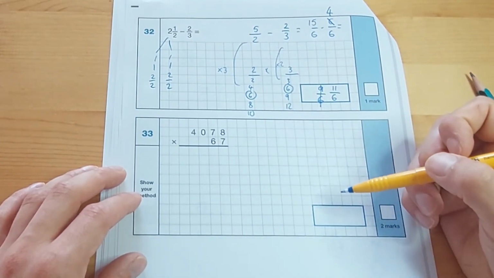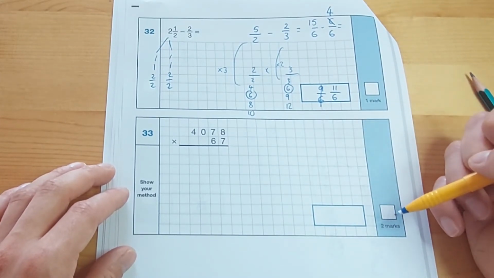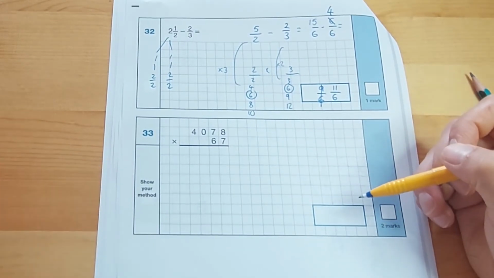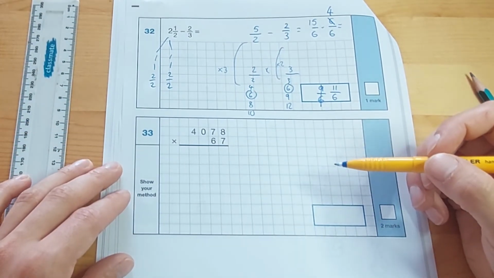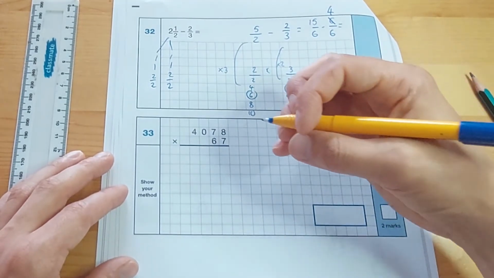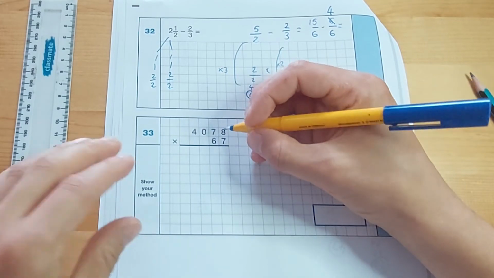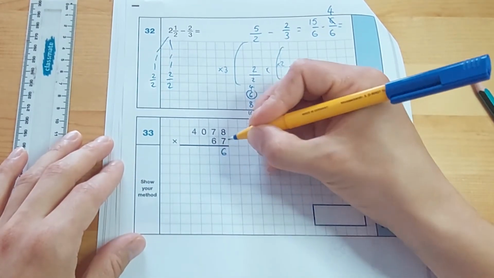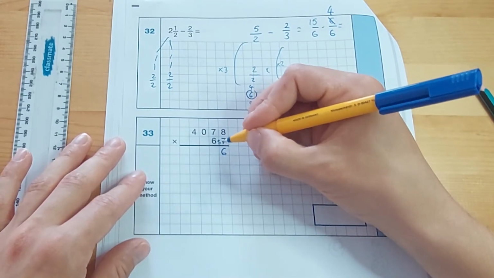Okay, so the next question, question 33, is a 2-mark question. Once again, we have to show our working here to get that extra mark. But it's a long question. It's a long multiplication question because it's going to take some time to do this. So first of all, starting with the ones, 8 times 7 is 56. So 6 down, carry the 5. 7 times 7 is 49.